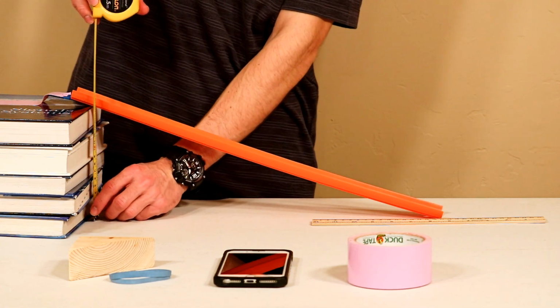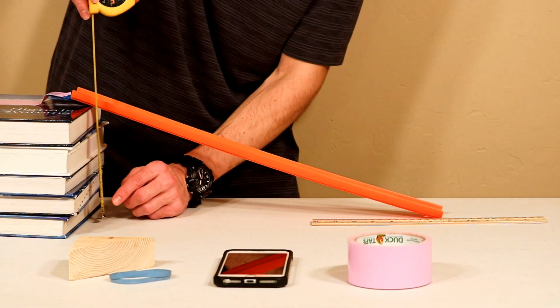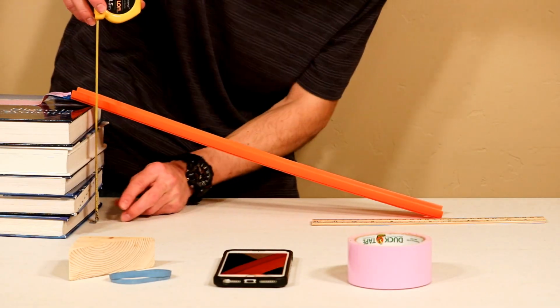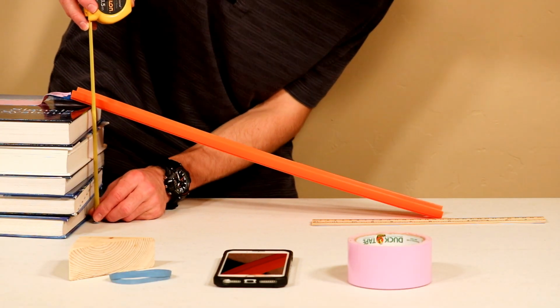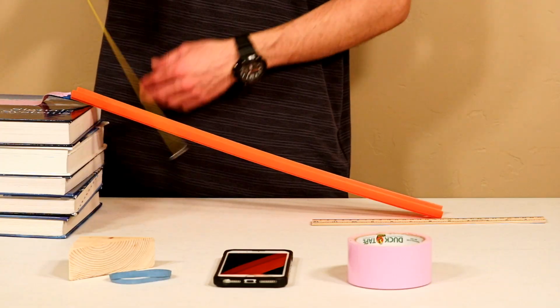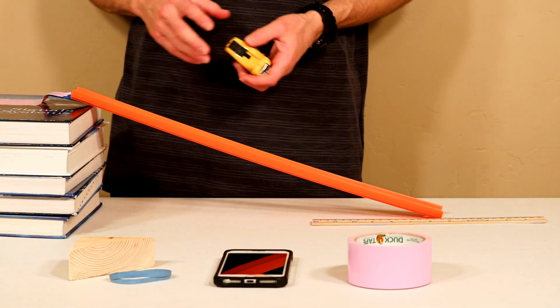And we're going to use the tape measure for this. We can't use the ruler because it extends past the end marking, so that won't be accurate. But just measure from the table up to the top of the book stack. And in my case, it looks like 15.5 centimeters, so that would be 0.155 meters. And that is just a little bit more than the 15 centimeters I suggested, but it should be okay.